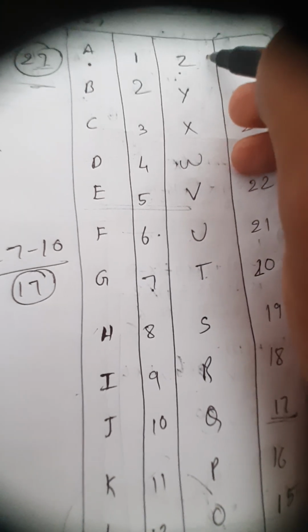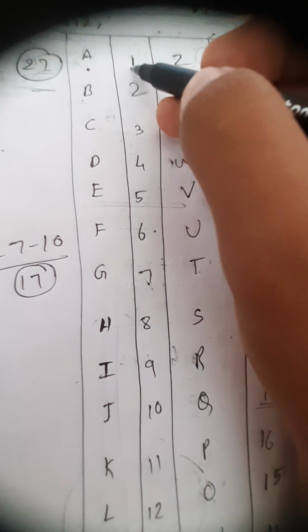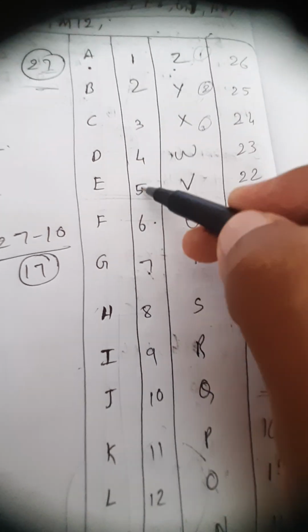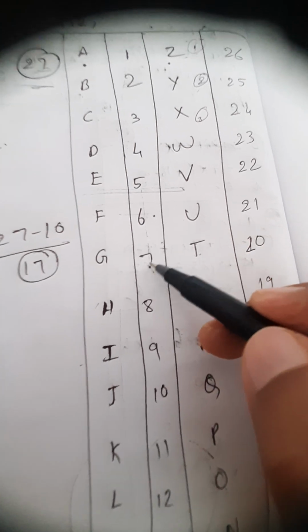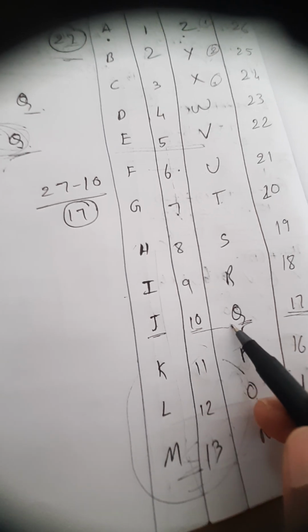So if you want the reverse numbering for Q, then starting from Z, if you number in reverse order, Z will become 1, 2, 3, and in the same way the numbers will be ordered in reverse. So for Q, the numbering of J will be the numbering for Q as well.